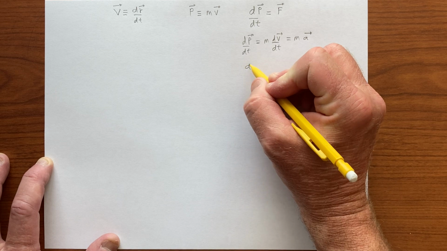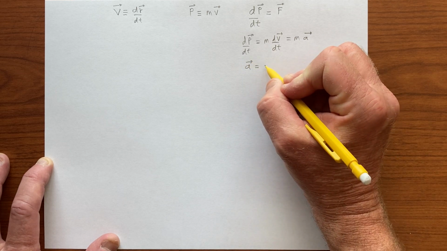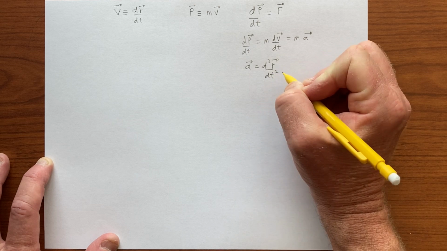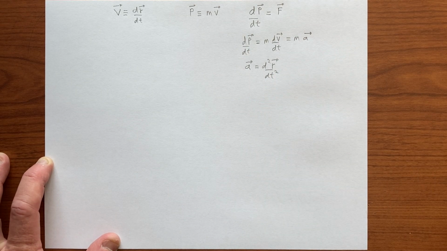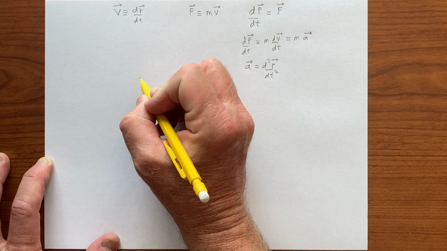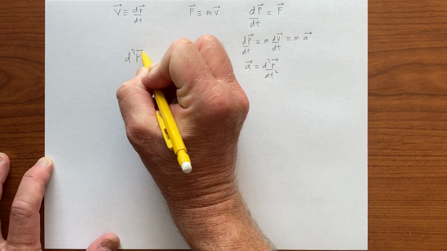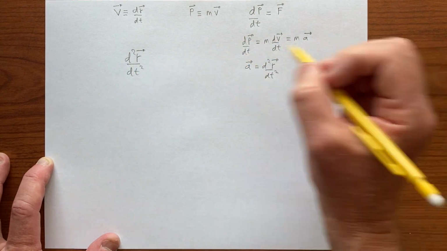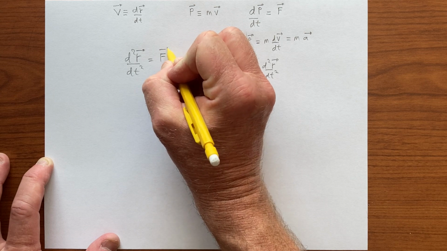And the acceleration, of course, is the second derivative of the position in time. And so we're really dealing with a differential equation that an object of mass m obeys.